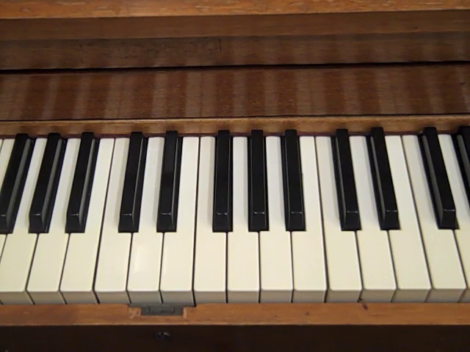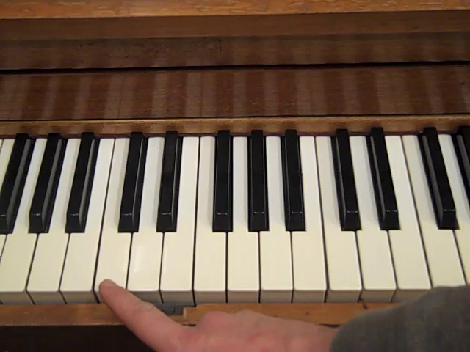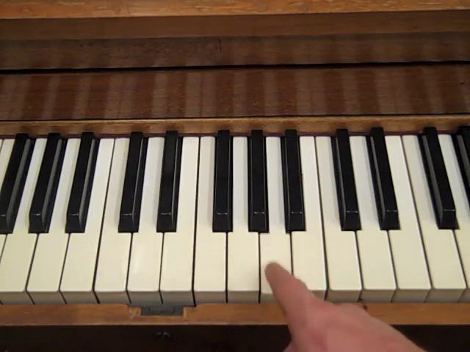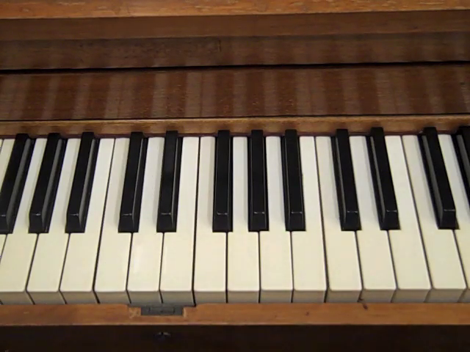There are both major and minor pentatonic scales, and these scales, honestly, are in so much popular music. So let's start with the C major scale. Now we know that a major scale is made up of whole steps and half steps.